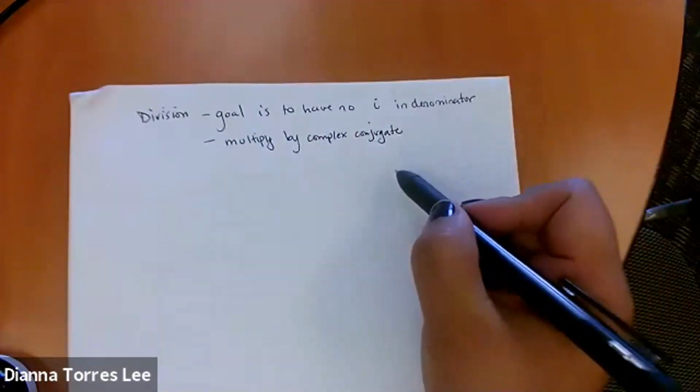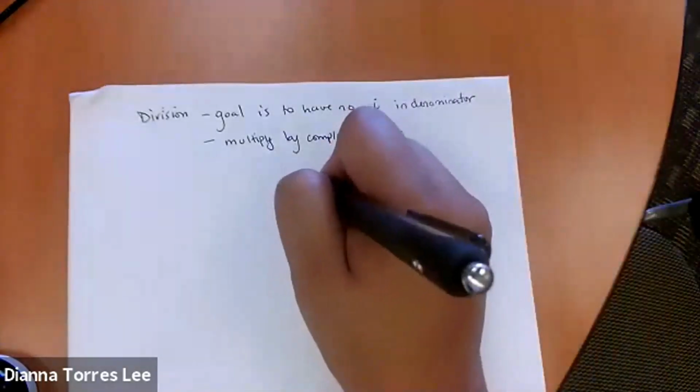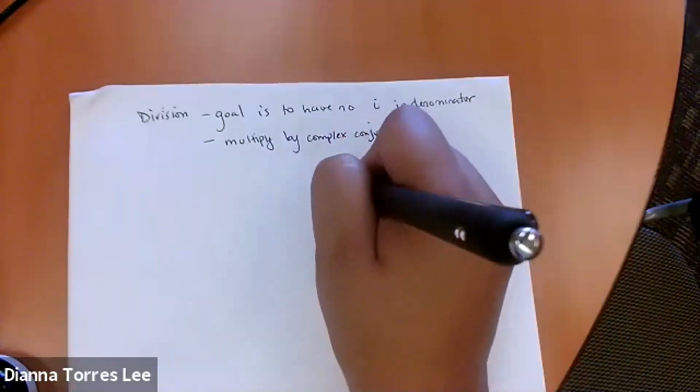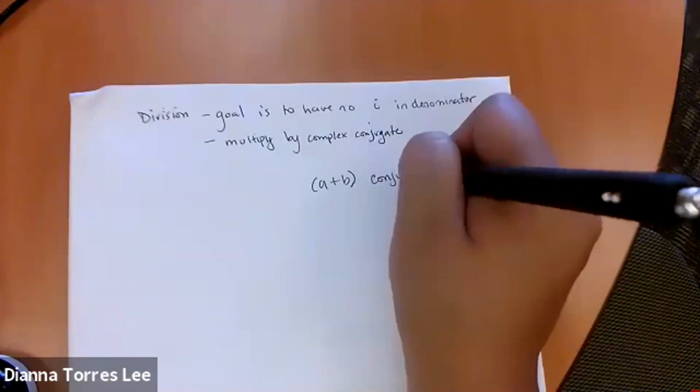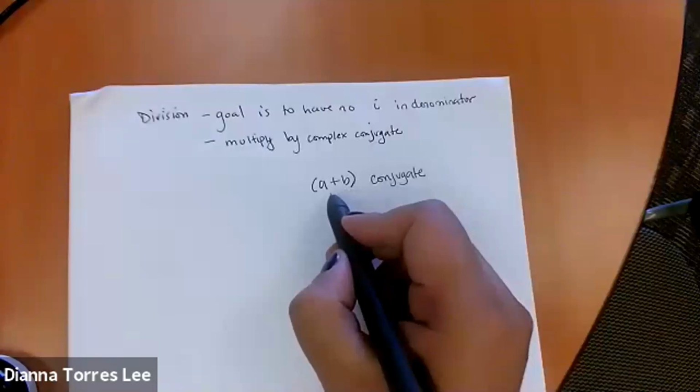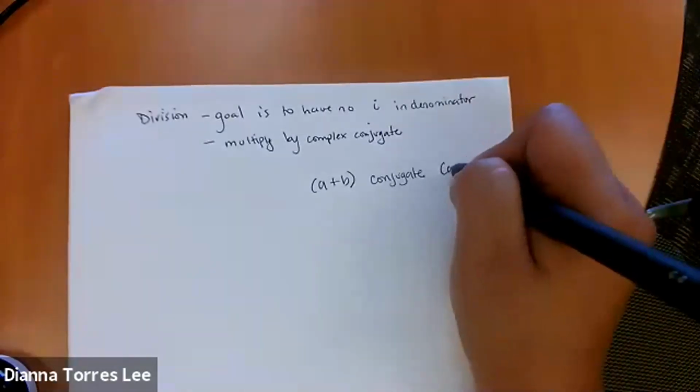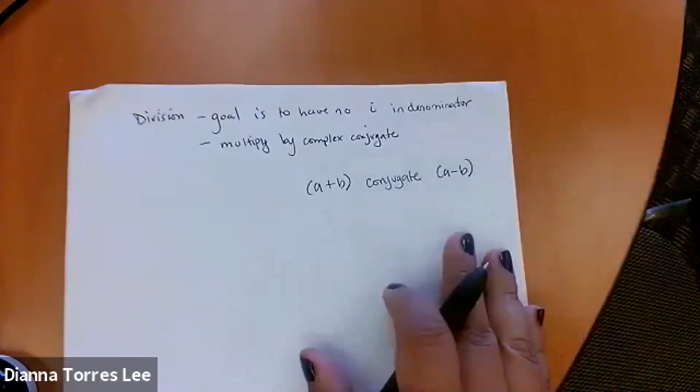If we remember from previous sections, if we have a plus b, its conjugate has the same values except the operation changes to a minus b.